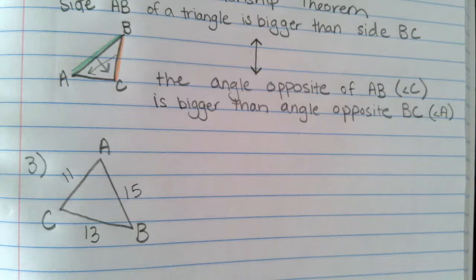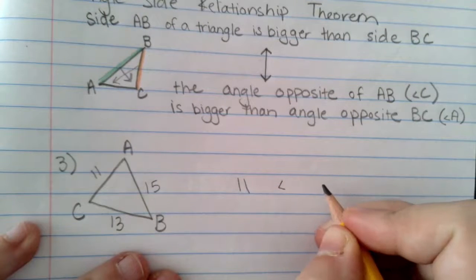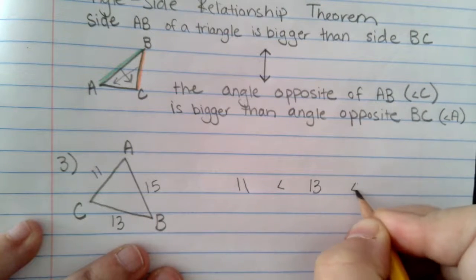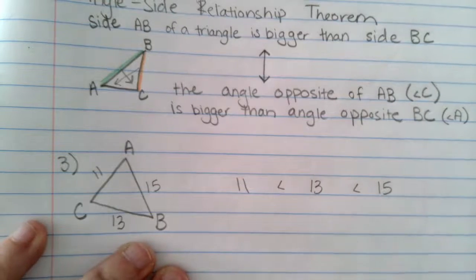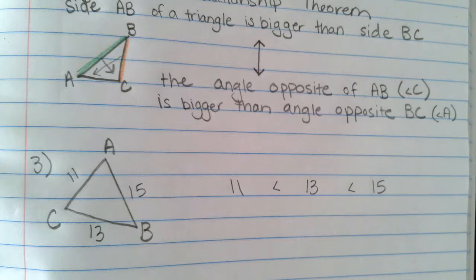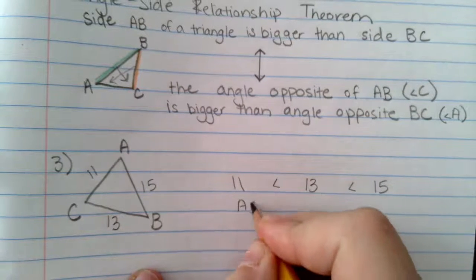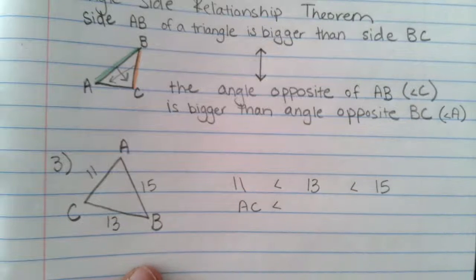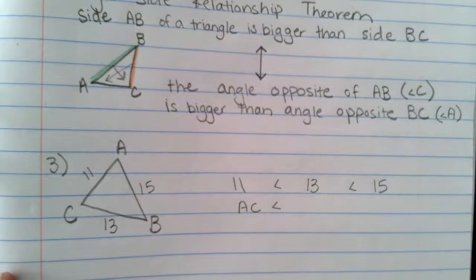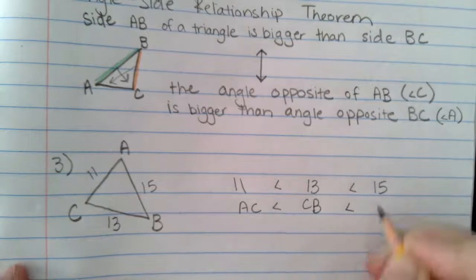What is my least number? 11. And that's less than 13. And 13 is less than 15. So far, so good? Okay. Now let's name those sides. Which side is 11? AC is less than, what side is 13? CB, which is less than, what's the side of 15? AB.